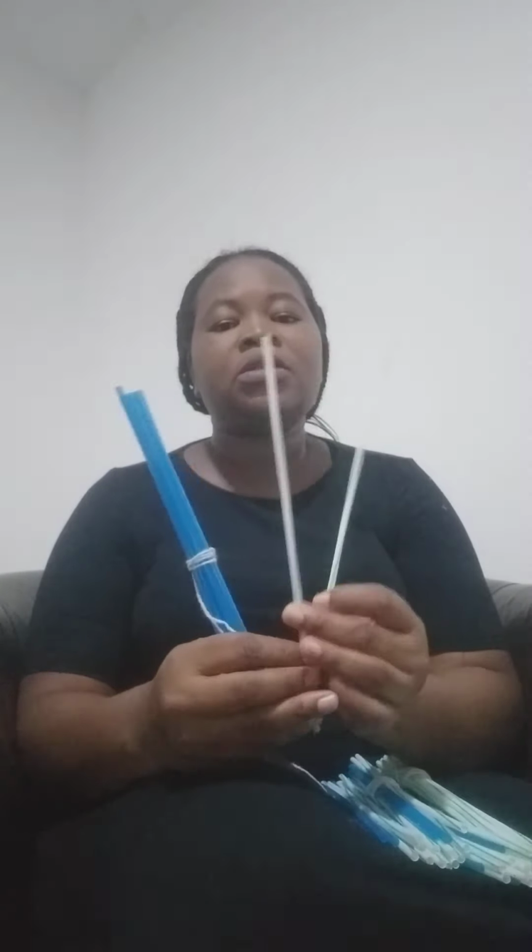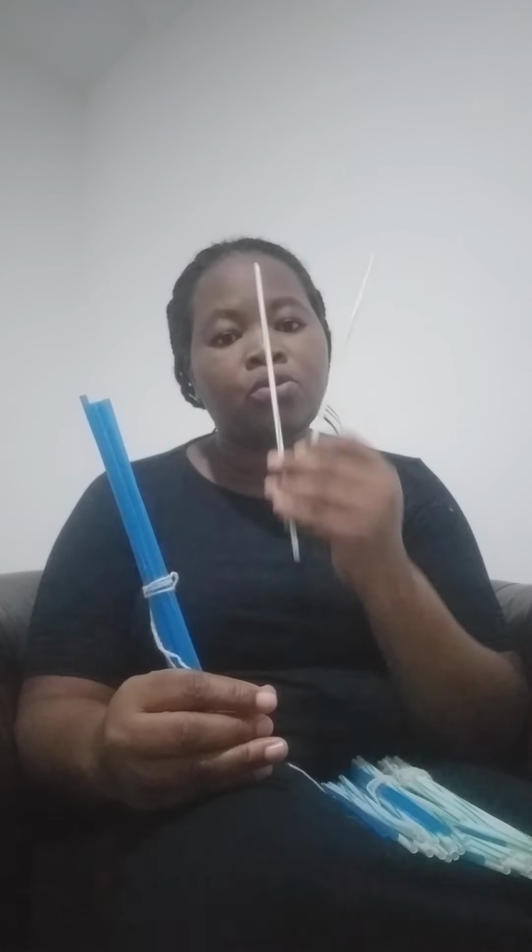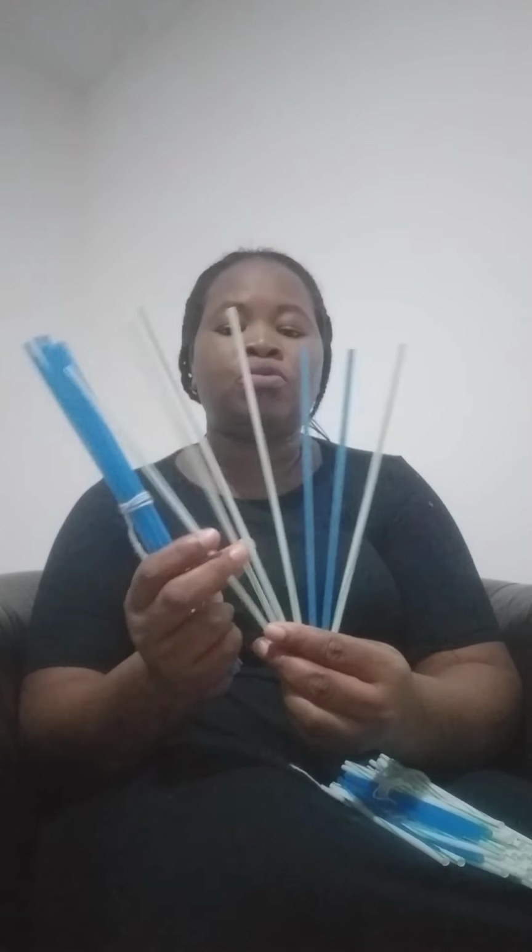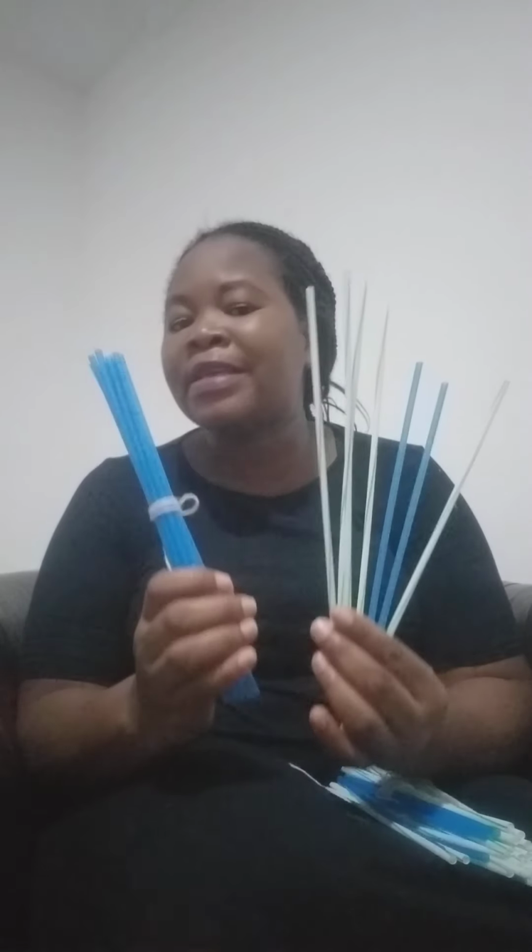Now when you add two ones to a 10, you get 12. You add three ones, these are three single ones, 3. If you add it to a 10, you get what? 13. If you add, how many ones are these? 1, 2, 3, 4, 5, 6, 7. 7 ones to a 10, you get 17.